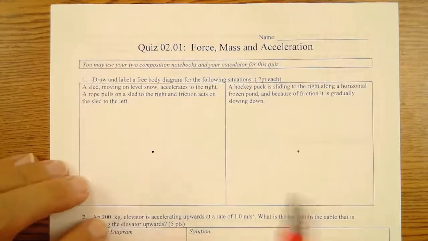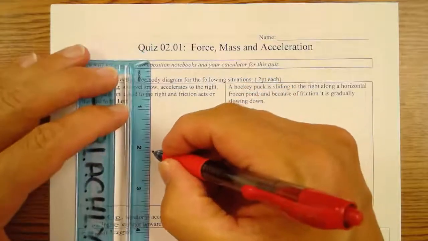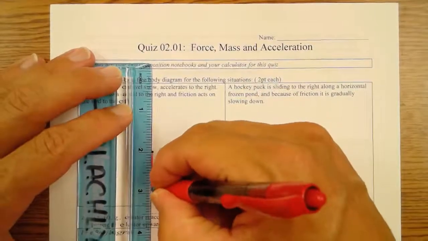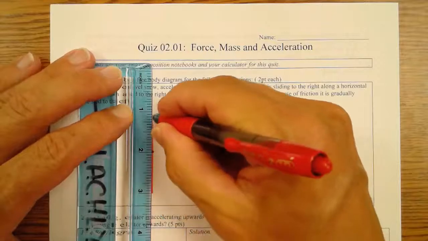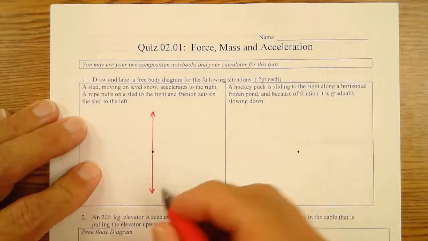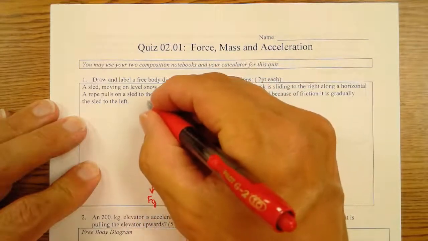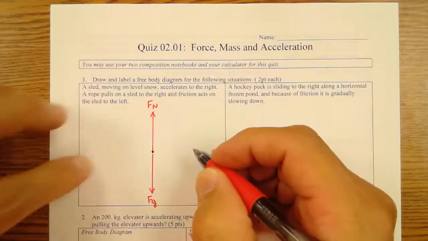Okay, here's the answer key to the quiz. First of all, we have a sled. It's moving on level snow, and so we know that gravity is going to act downwards on the sled, and we know that the normal force of the snow is going to act upwards, and those forces are equal in opposite directions. The force of gravity we label F sub g.